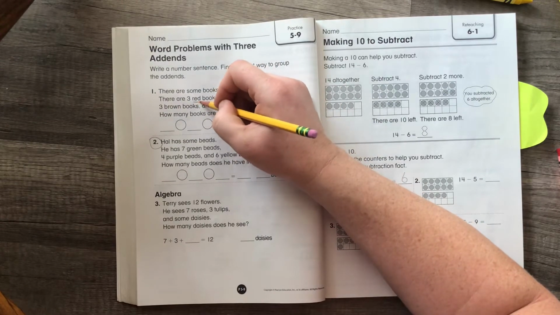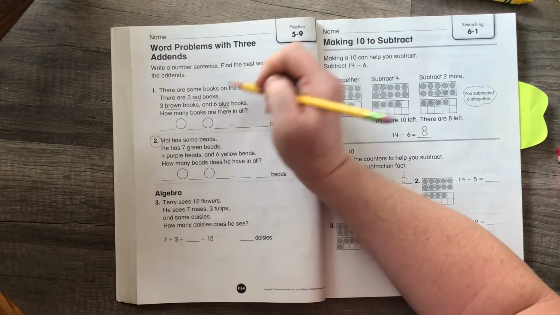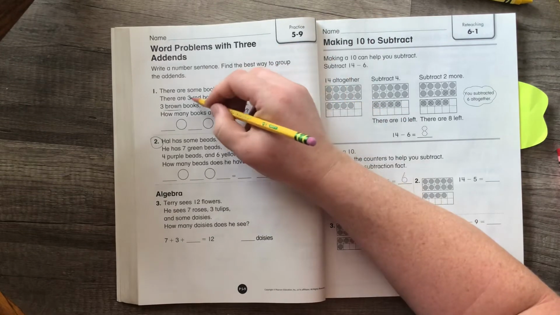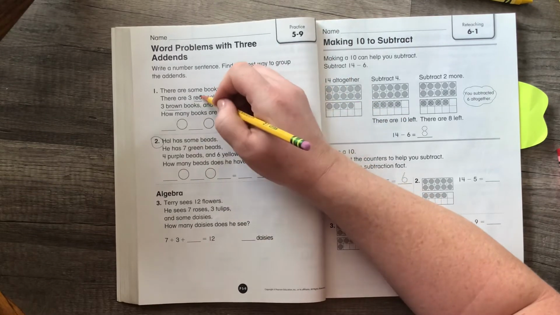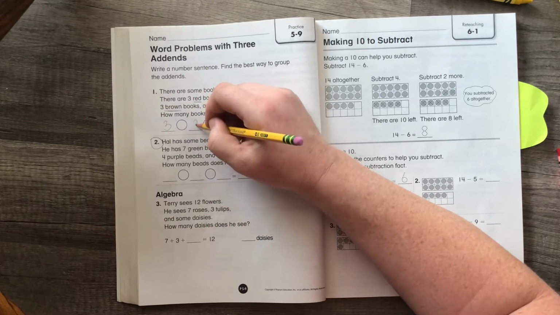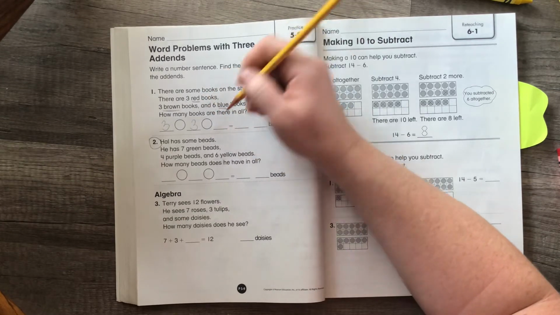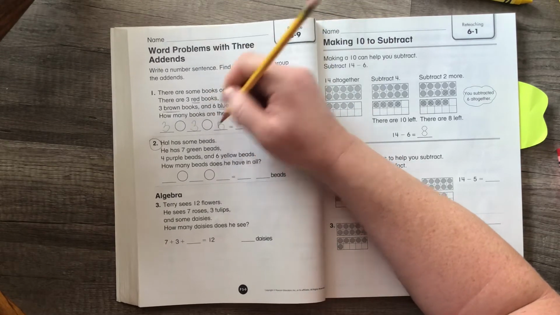So how do you think we should add these numbers together? We need to put our number for red, our number for brown, and our number for blue. Can you help me with that? So let's do it right here. 3 red books, 3 brown books, and 6 blue books. Okay?